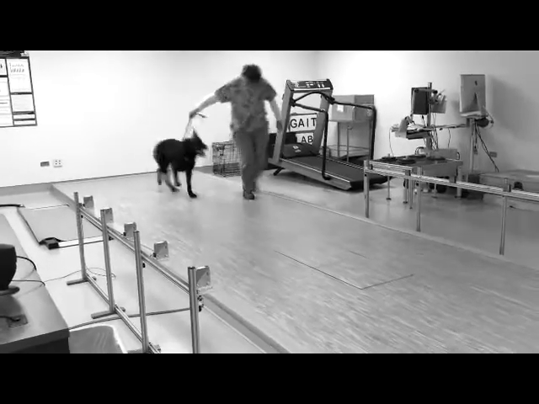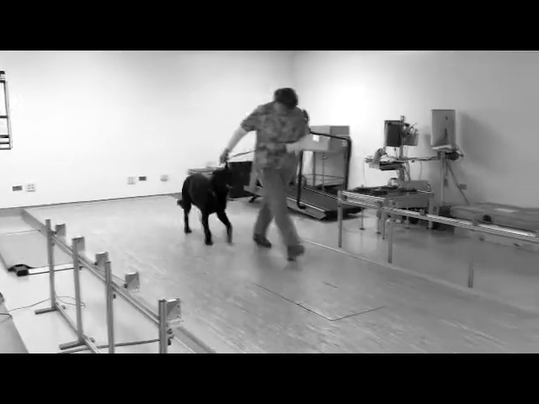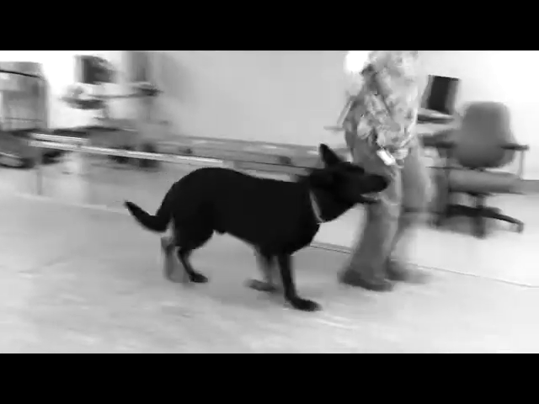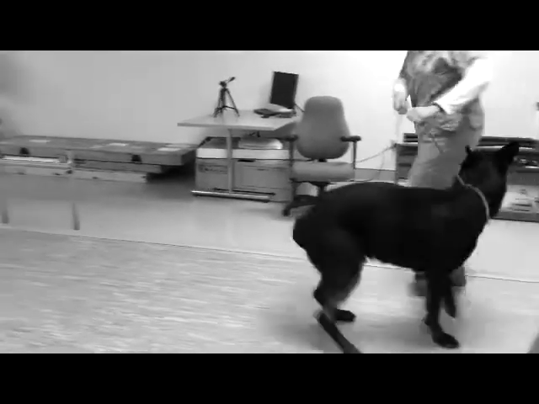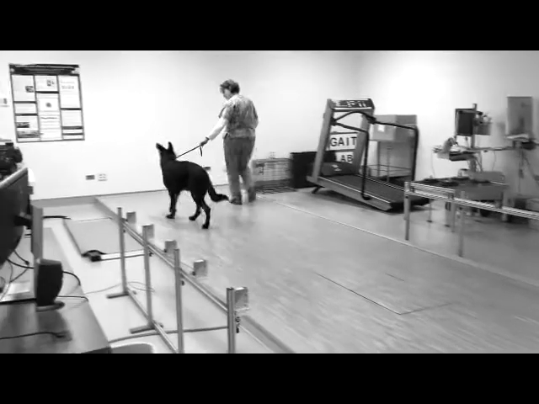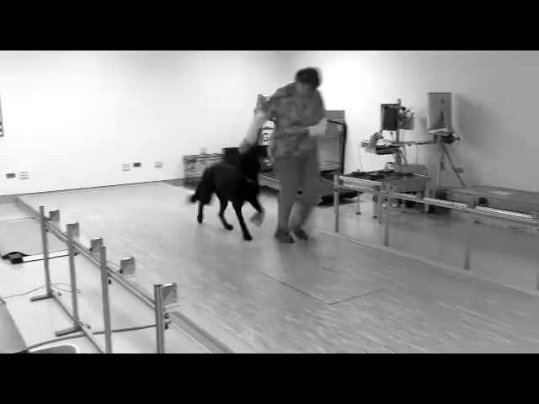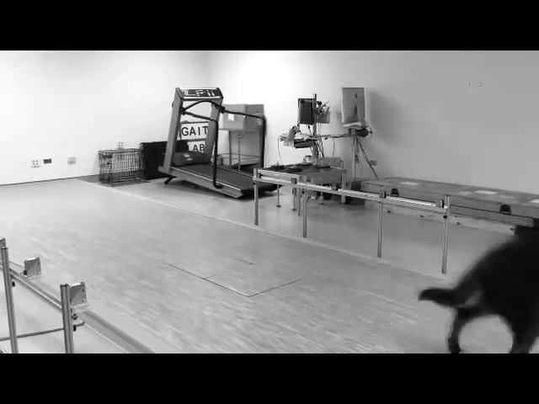And again, we're doing the same thing. As we see the head go down, we then look at the limb that's hitting the ground, and in this case it's the left forelimb which is hitting the ground as we see the head go down. That means it's the right forelimb that is more severely affected in this particular case.